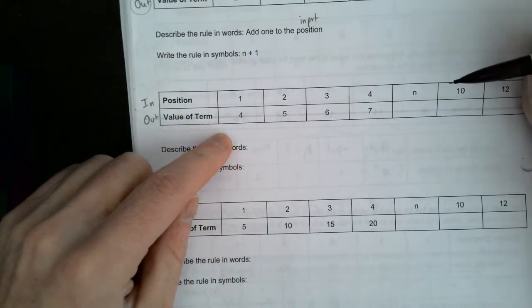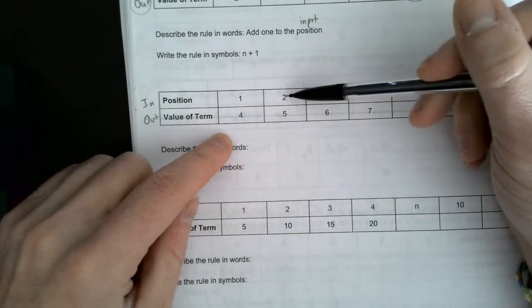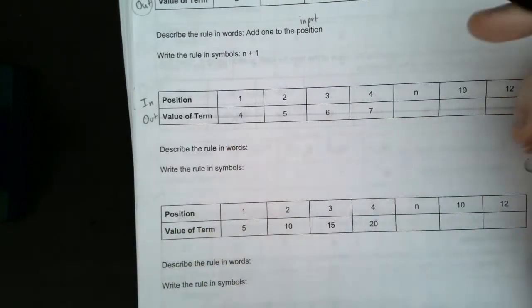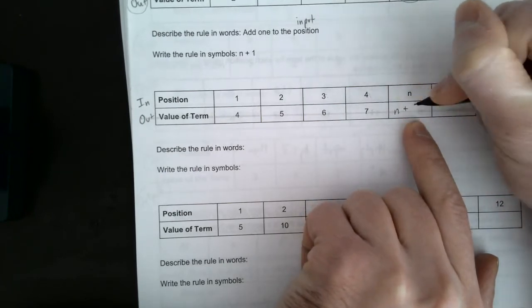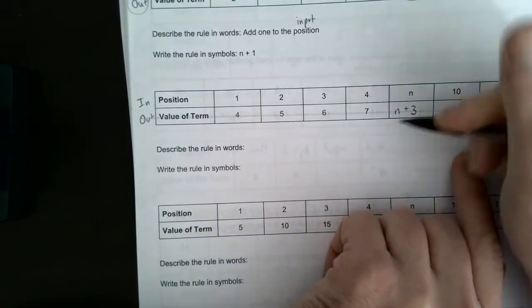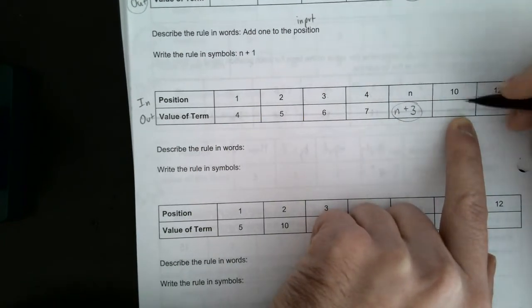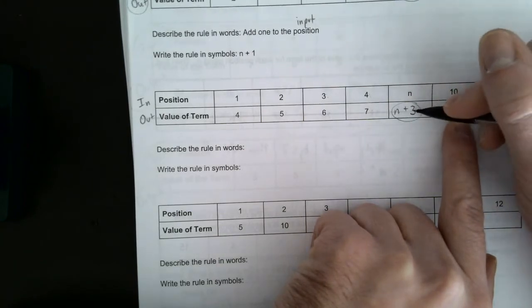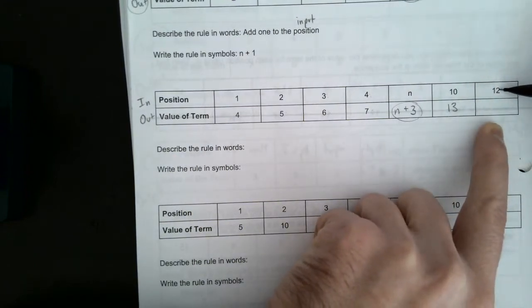Well, it looks like if you add 3, plus 3 would get you from the input to the output. Plus 3, plus 3. So whatever n is going to be the input, you're going to add 3 to it. So it would be n plus 3. So this would be the rule. That's the rule. Let's just check to see what we get for 10 and 12. So with 10, it would be 10 is the input, plus 3 would get you to 13. And if 12 is the input, plus 3 would get you to 15.